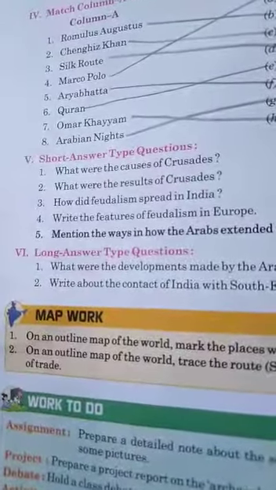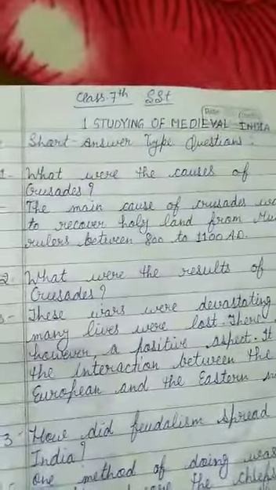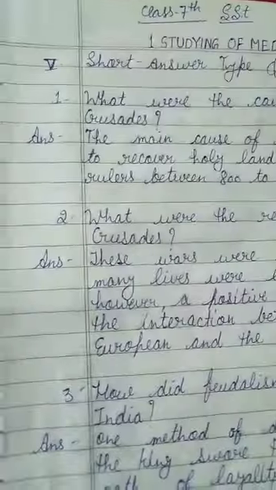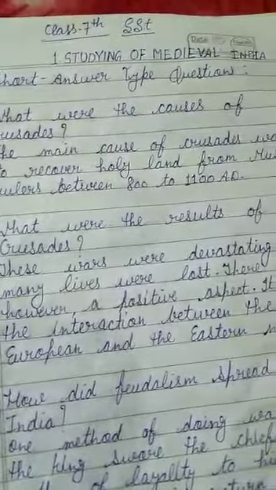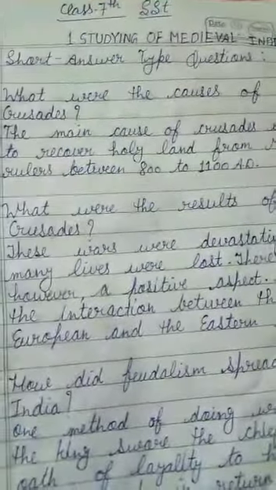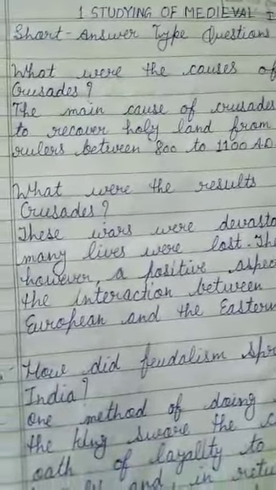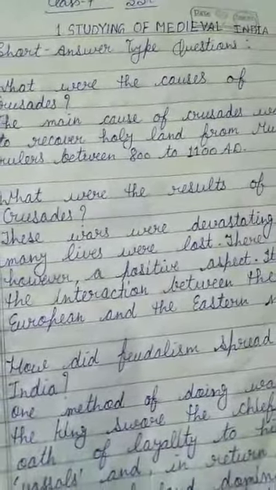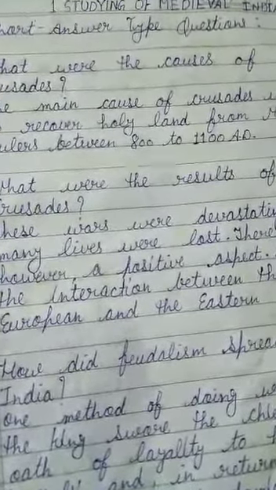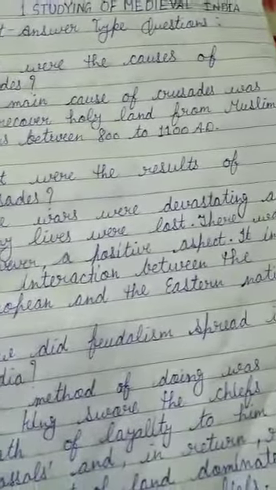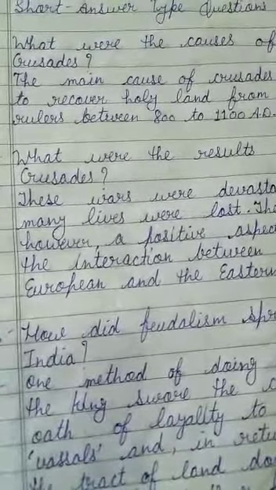Then fifth part is short answer type questions. First question is what were the causes of crusades? The answer is the main cause of crusades was to recover Holy Land from Muslim rulers between 800 to 1100 AD. Then second is, what were the results of crusades?